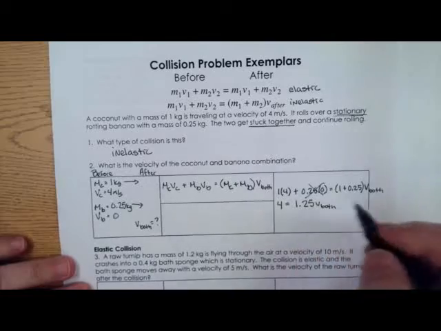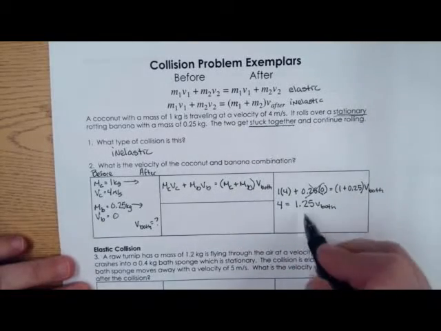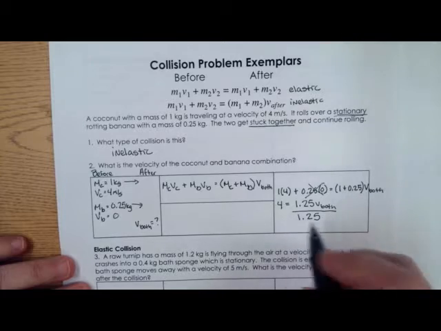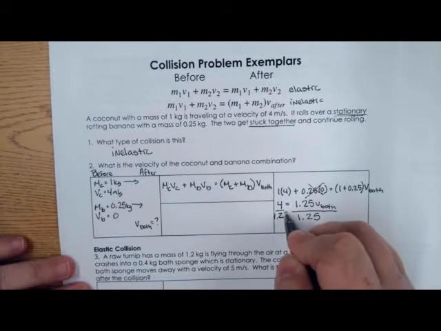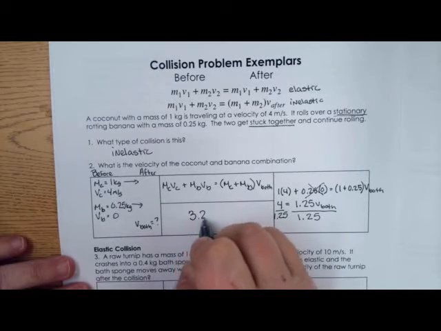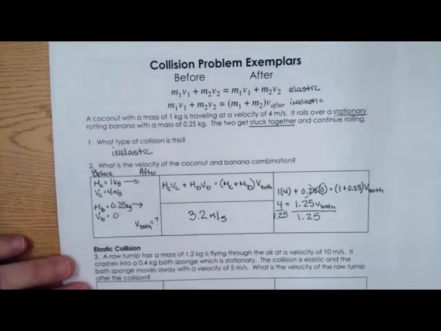All of that boiled down to just that little bit. So now we're going to divide both sides by 1.25, and when we do that, we end up with a velocity of 3.2 meters per second. Okay, well, that's the first one, so that's an inelastic collision.